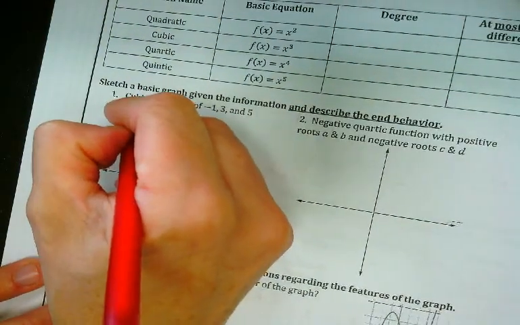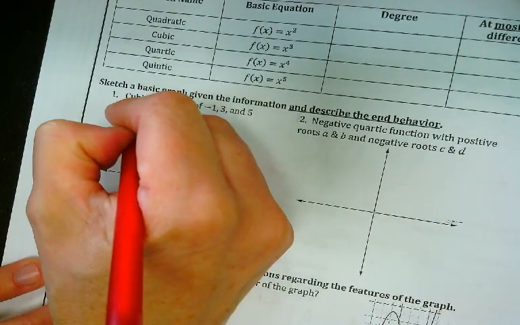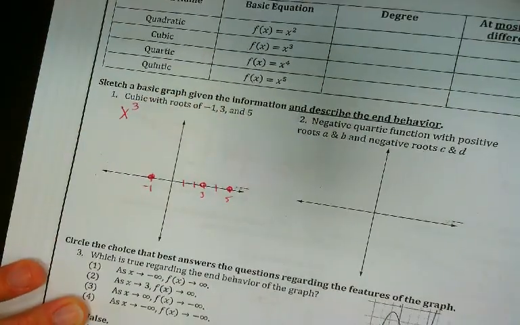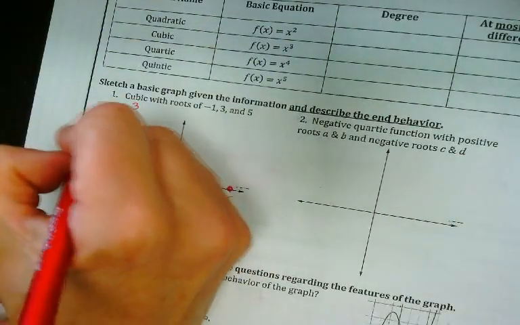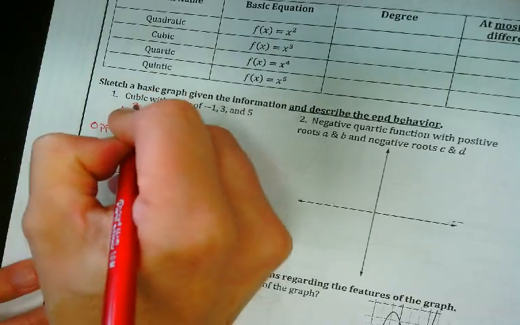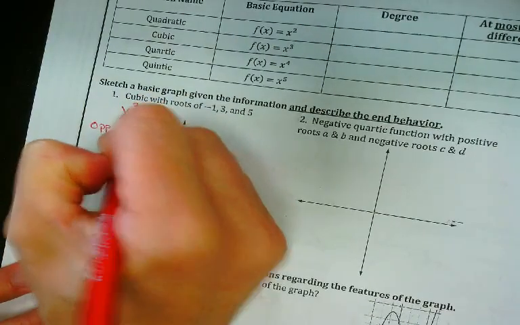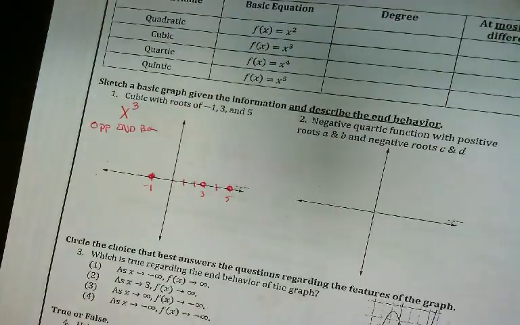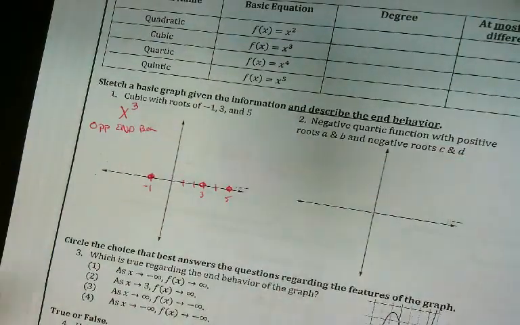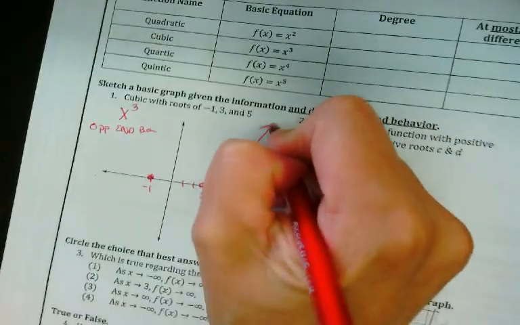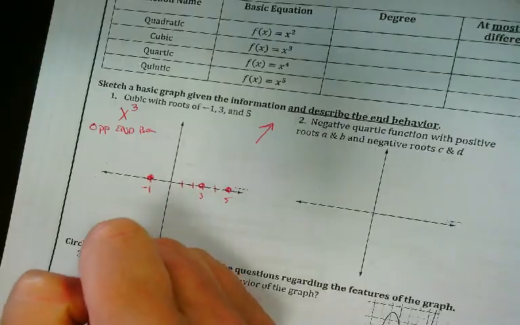X cubed. Even or odd degree? Odd. So the end behavior is going to be opposite or same? Opposite. So those are the things we want to keep straight. Odd number, odd degree, opposite end behavior. Do we know anything about the leading coefficient? No. So all we know is it has to go in opposite direction. So if it's going to end high, that means it has to start low.